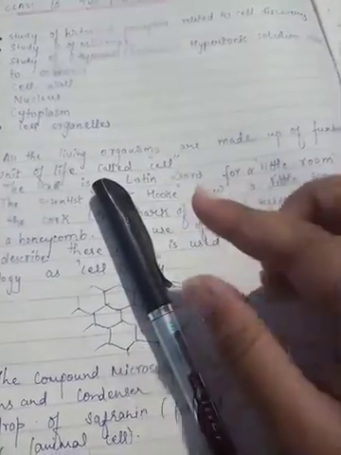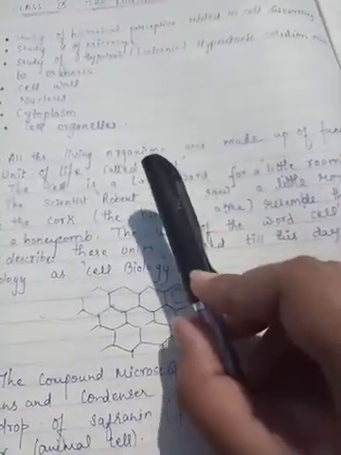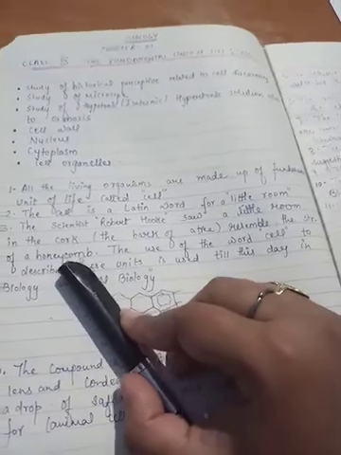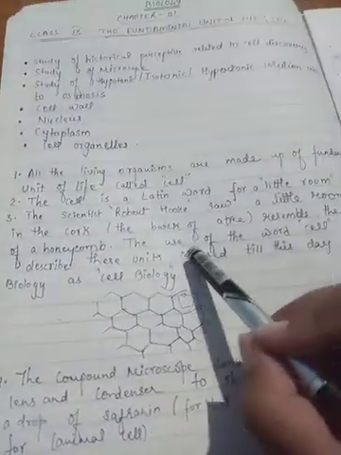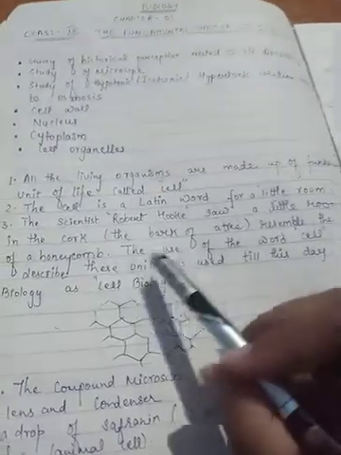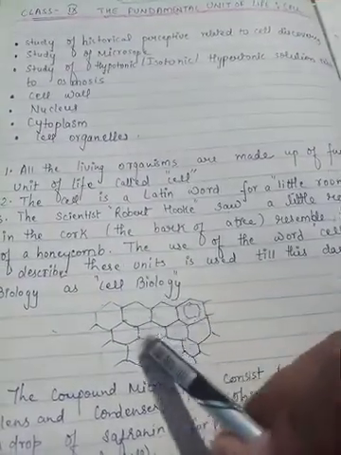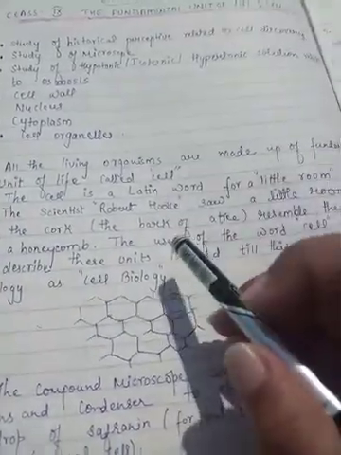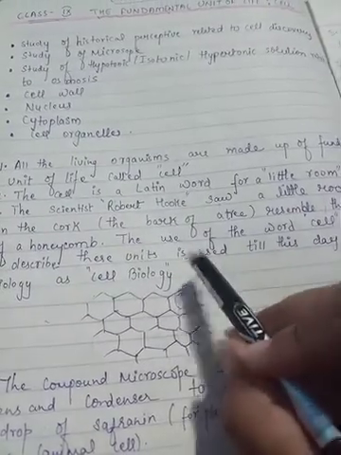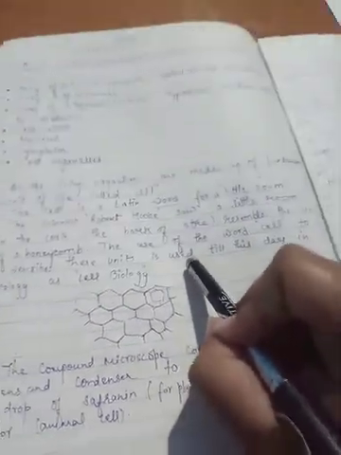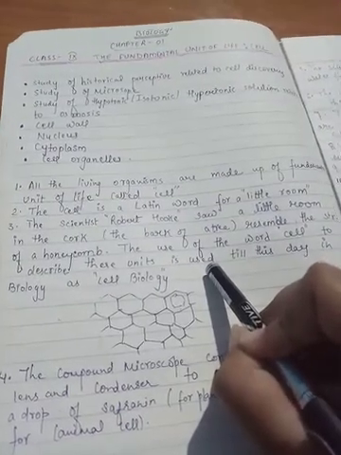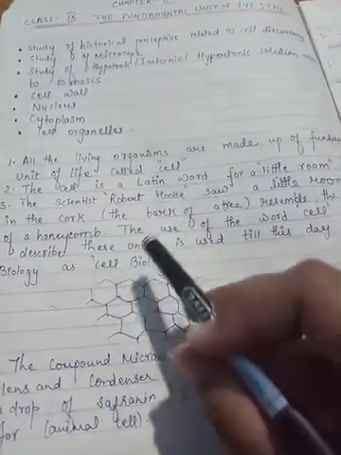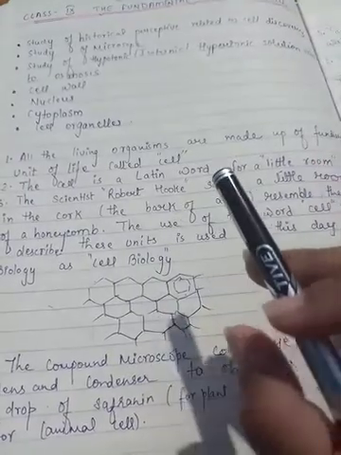The bark is the cover over the tree, like the cover of a pen, brown, dark brown in color. He saw these cells in that only, and he compared the structure to a honeycomb, as you can see drawn here, like the honeycomb of bees, right? The word cells to describe these units is used to this day in biology, as cell biology, and we have been studying the cell as cell biology until today.